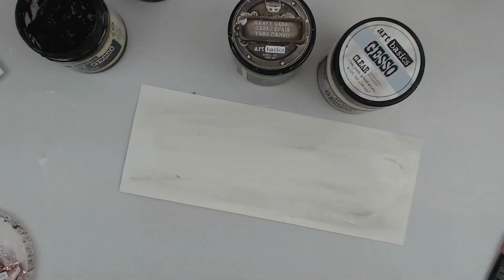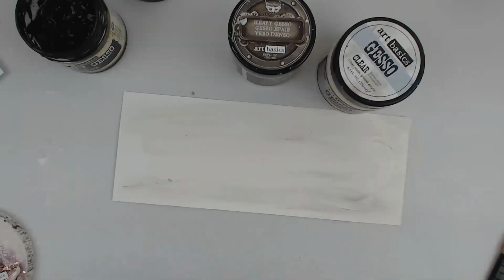The thin one, one coat of that, you're done. If you need it thinner, water down. Yes, definitely. That's what I like to do when I'm doing my layouts: when I am done adding the clear gesso, I will go in with a watered down brush.